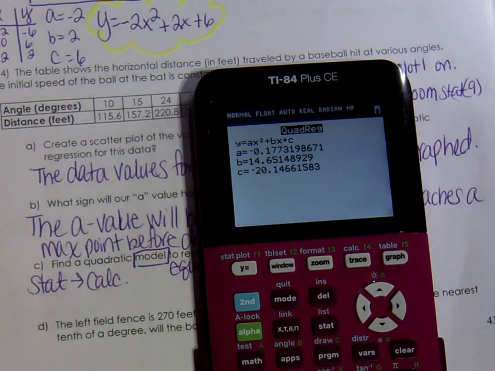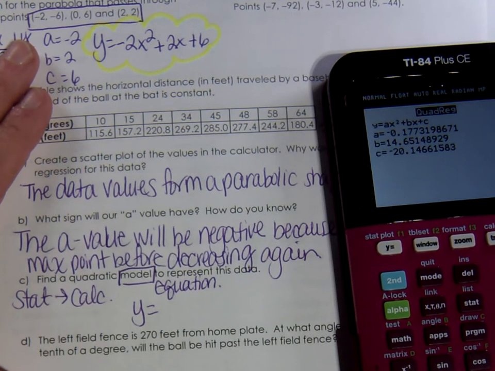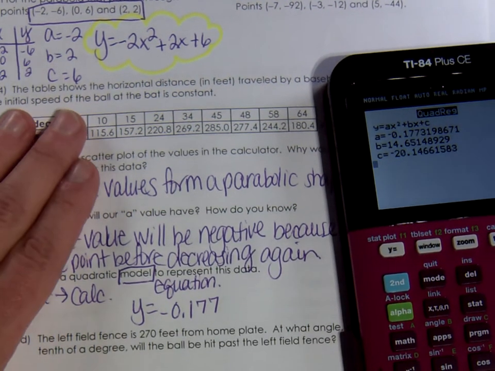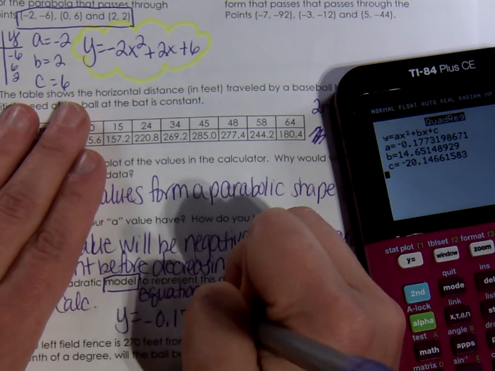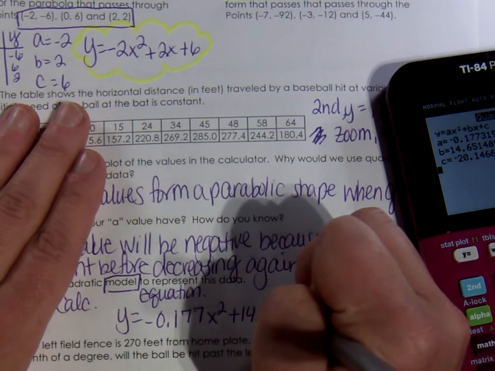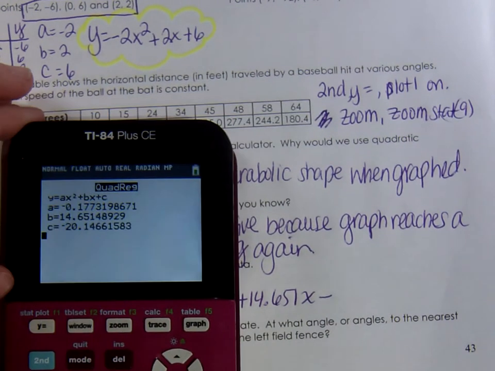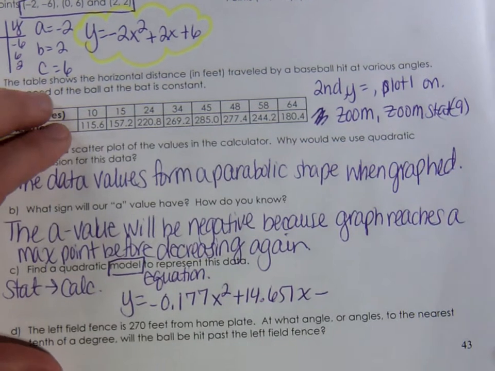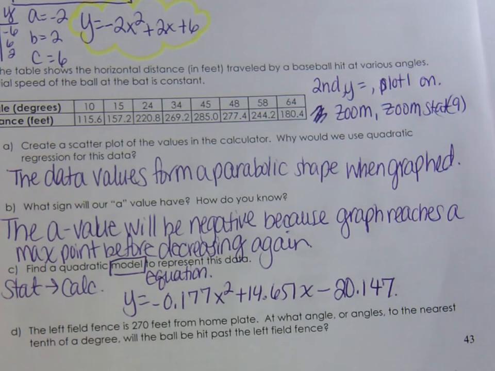But according to my function, I have an A value that is negative 0.177. I'm just going to round to the nearest thousandth, x squared, and then plus 14.651 x, that's my B value, minus 20.147, rounding it to the nearest thousandth. And there is my equation.